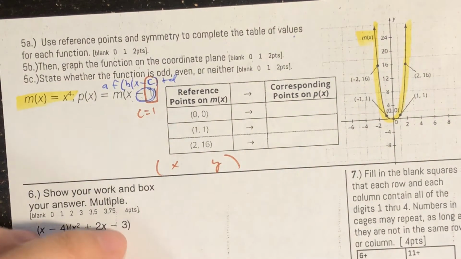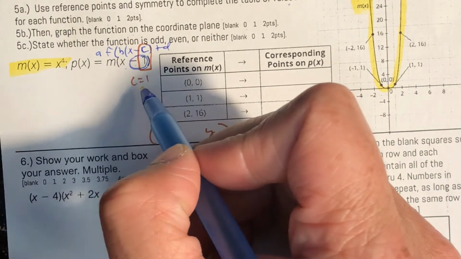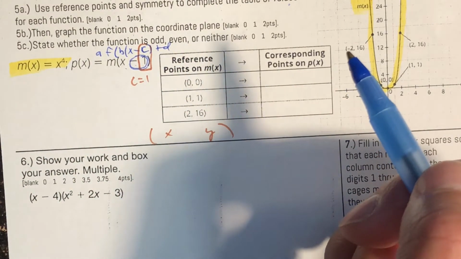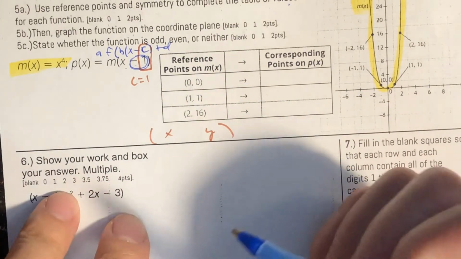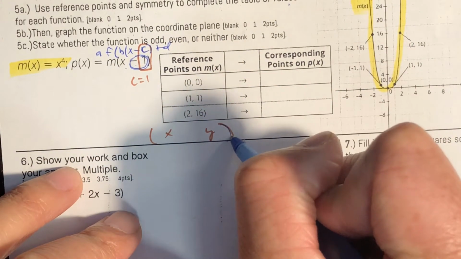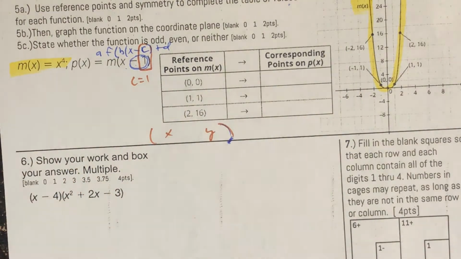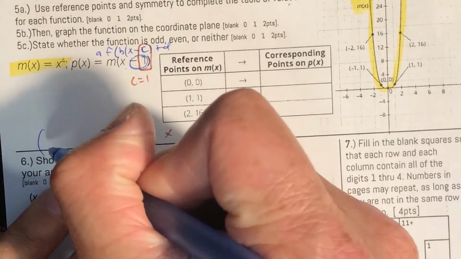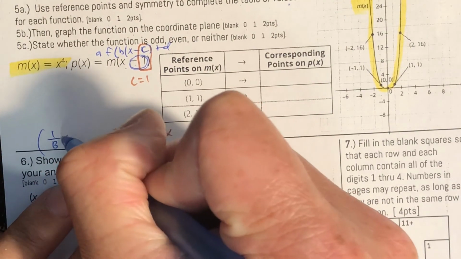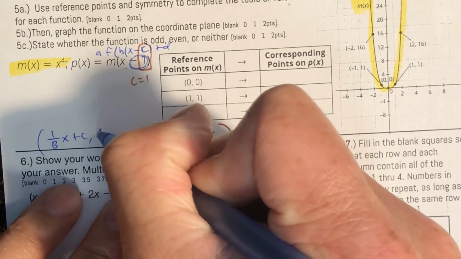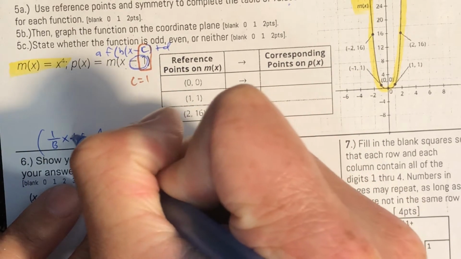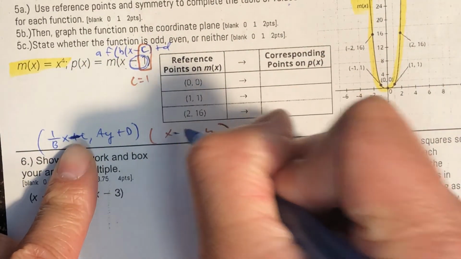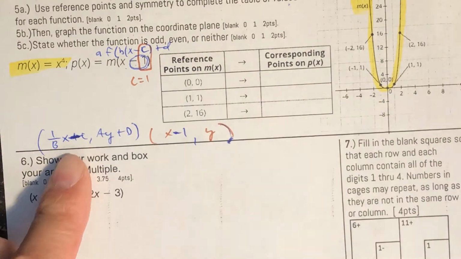And what we have to do here is create a rule. If you use your formula sheet, you'll recognize that the c values affect the x-coordinates. Remember, the formula is 1 over b x plus c, a y plus d. Sorry, that's a minus sign. So whatever our c value is, we're going to subtract it. So we're going to have to subtract 1.